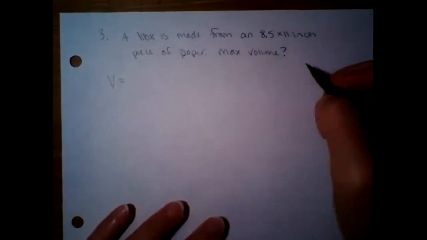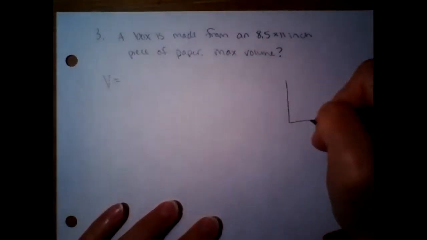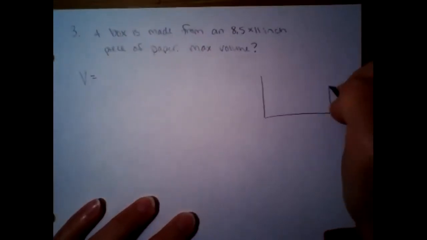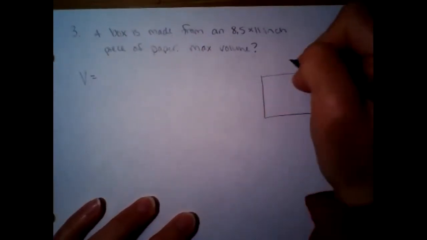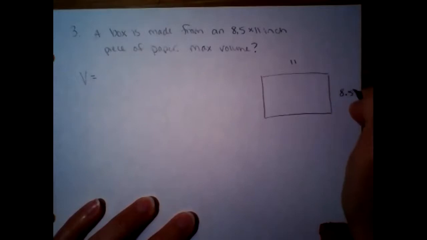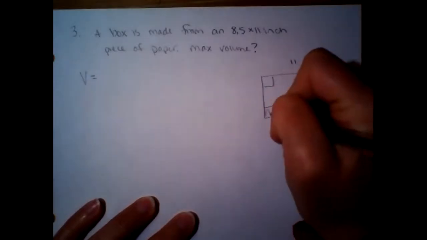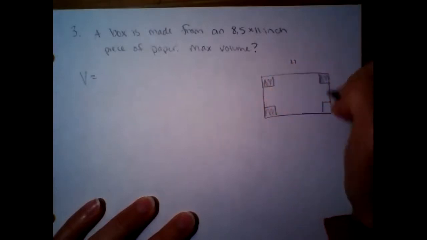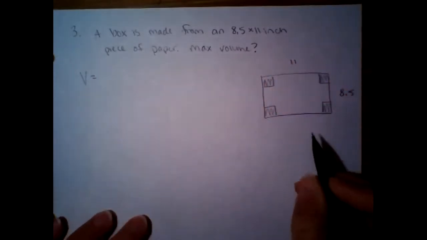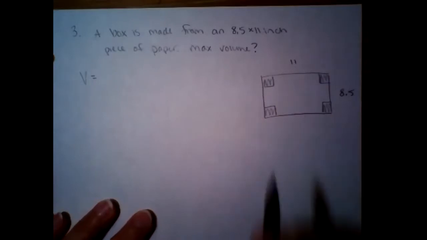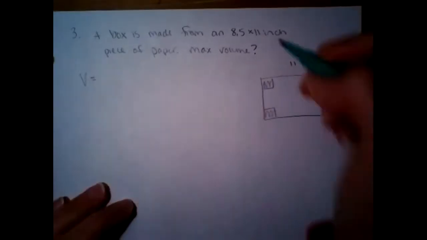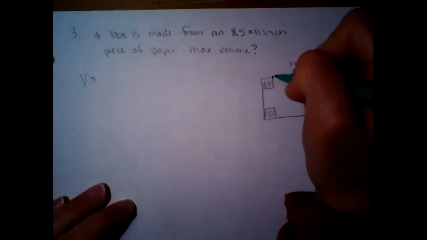And so let me draw a picture of the piece of paper off to the side here. Here's our 8.5 by 11 piece of paper. And what I'm doing is cutting a corner out of each side. So the length of the box would be from here to here. This is the length.